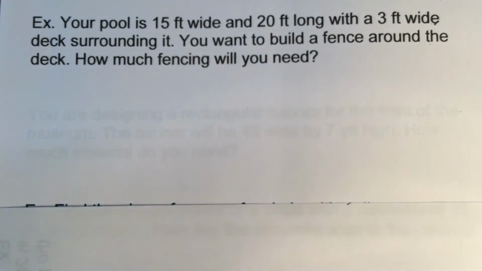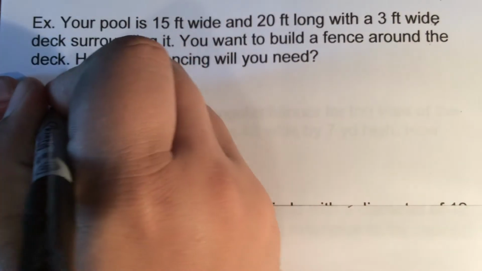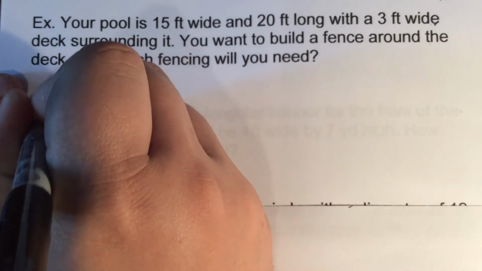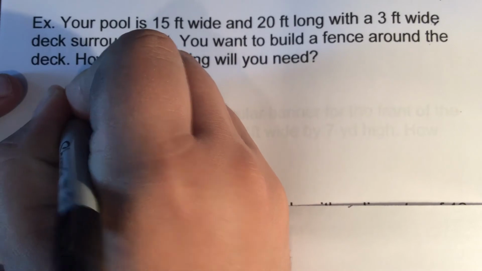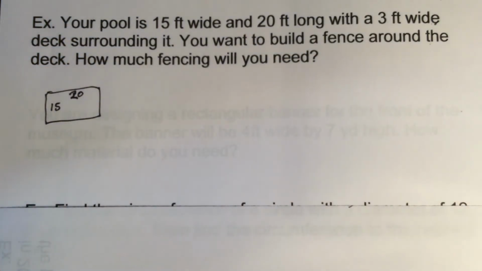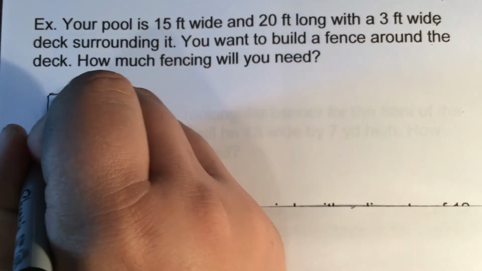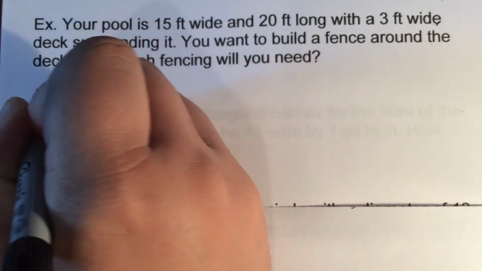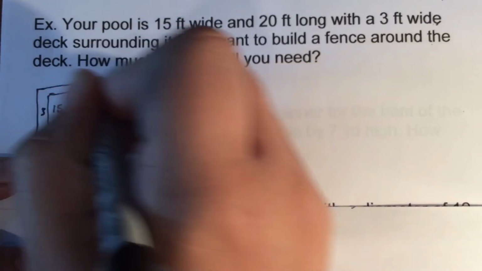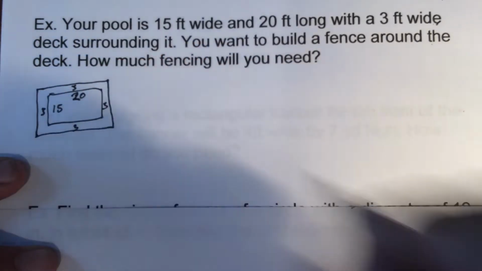Your pool is 15 feet wide by 20 foot long. So let's draw that picture. So we're 15 wide, 20 long. It's going to have a 3 foot wide deck surrounding it. So around the outside here, think of it almost like a picture frame. You're going to be 3 foot wide all the way around.